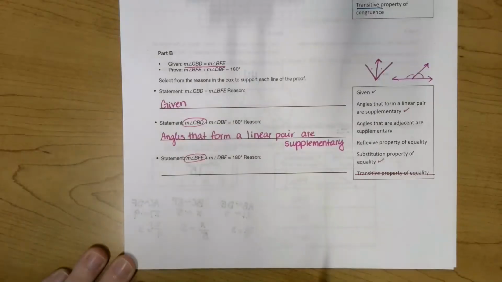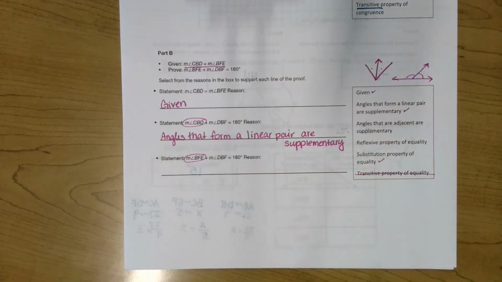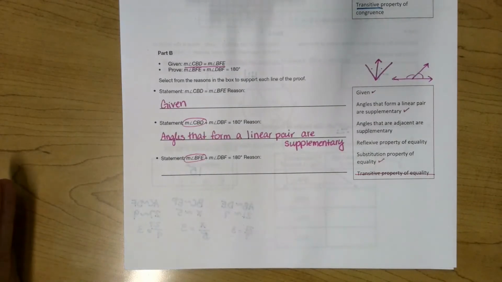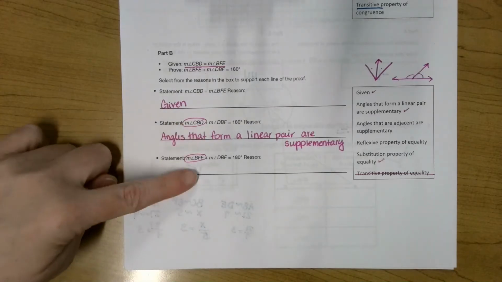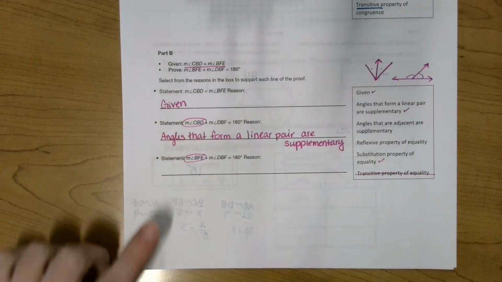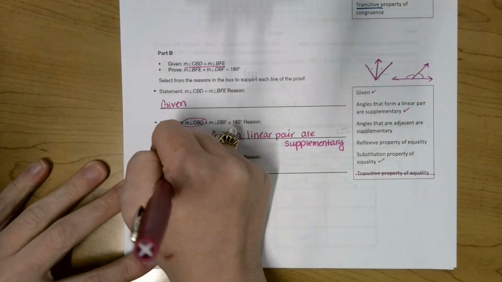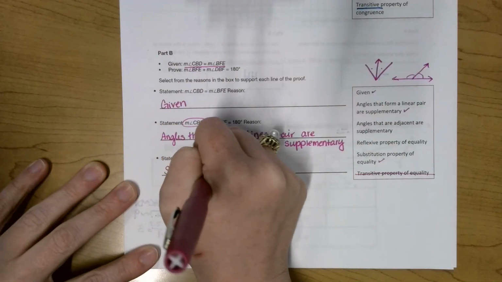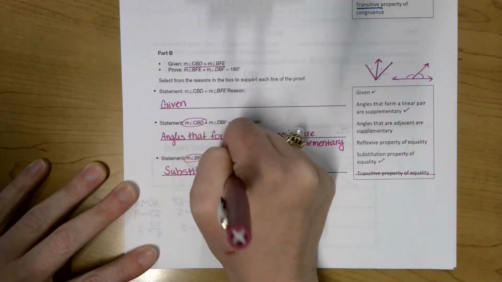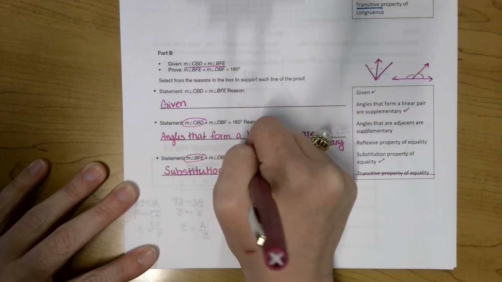That is substitution. It's similar to transitive, but transitive is just that A is equal to B, B is equal to C, so A and C have to be equal. Whereas substitution, I'm literally taking, oh, these things are equal, so I can just replace it. It's very similar, but not quite the same. So this is going to be substitution property of equality.